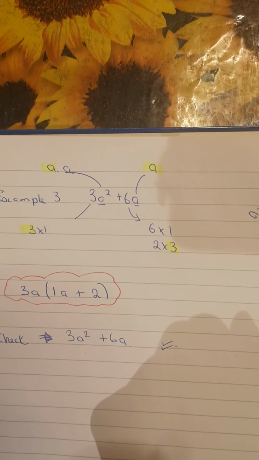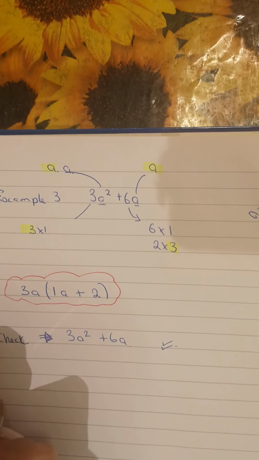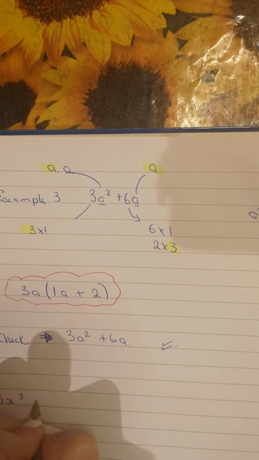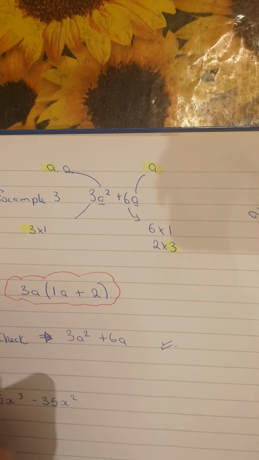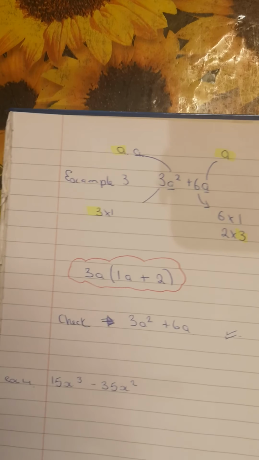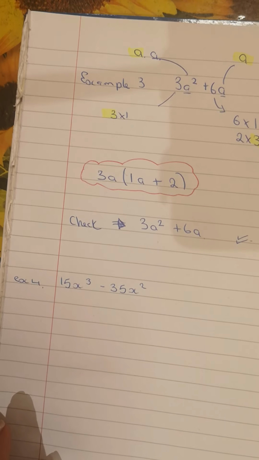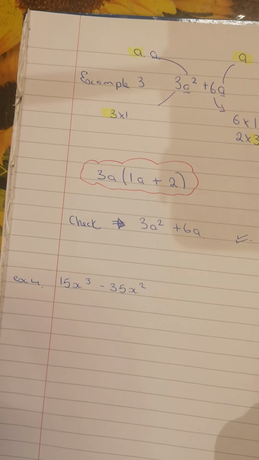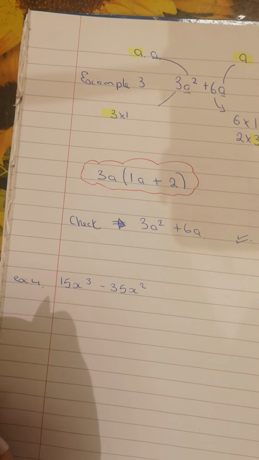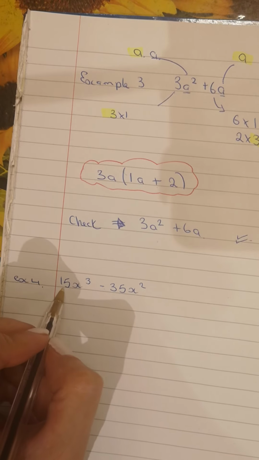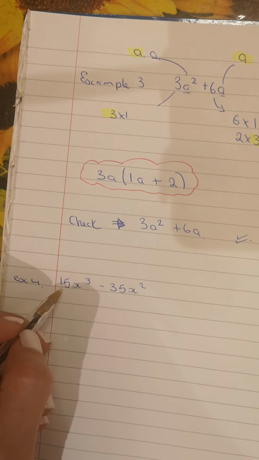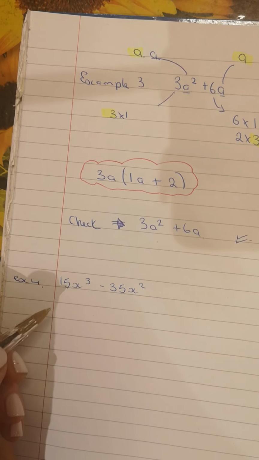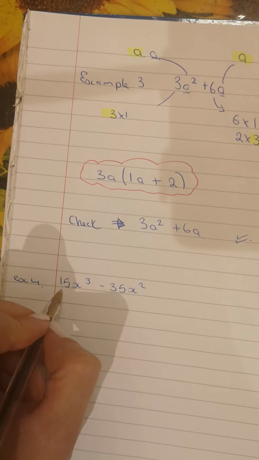I'll do one more with you. So this is example 4. Okay. Now, what's common here? What number will go into this and into this evenly? Well, 2 won't go in. 3 won't go into this. 4 won't go in. 5 will go in.